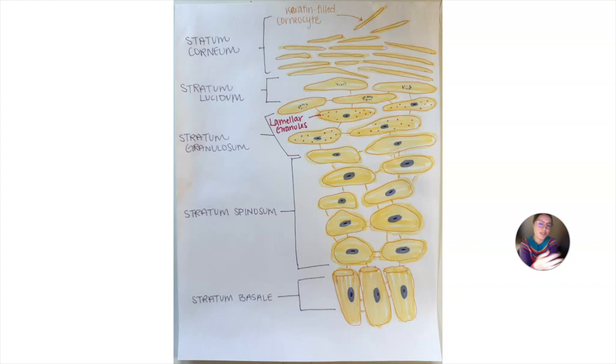Eventually the nucleus dissolves, and these cells at the stratum corneum layer have no nucleus. They don't have the typical organelles that most eukaryotic cells have, and they are dead and are going to just slough off eventually.